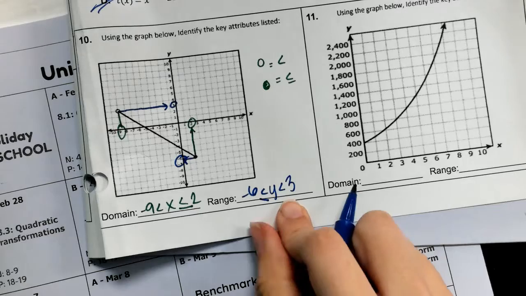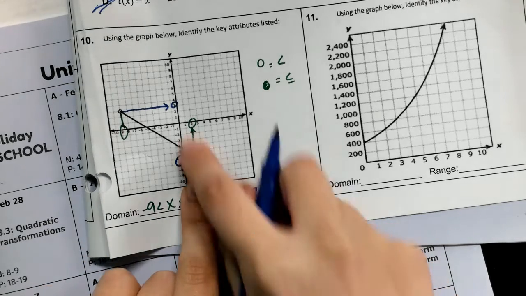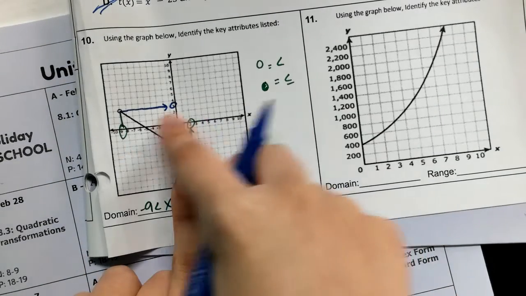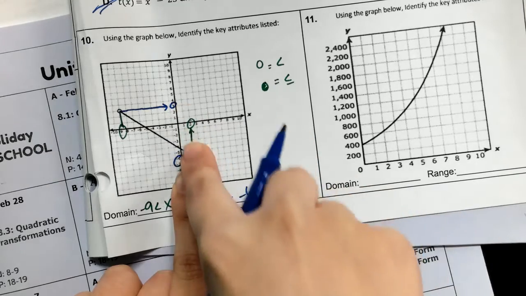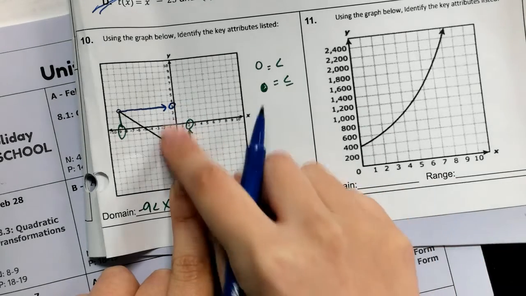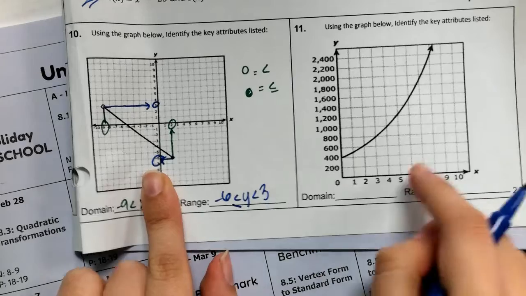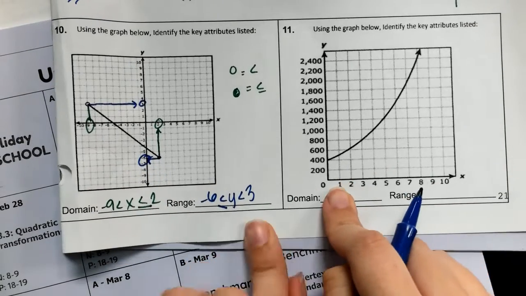So my range is, which is what it's saying, my Y values are between -6 and 3, which is true, that's where my X lies. Or my range lies, where my Y values lie. You'll do the similar thing for number 11.